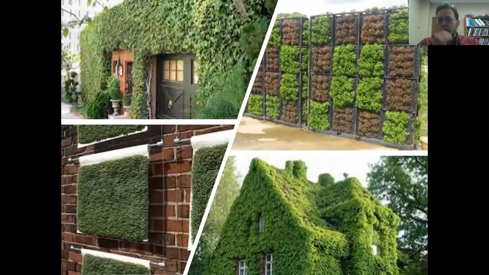And so, what you wind up with, and three of these are intentional green walls. One of these would be, I guess, an accidental green wall. Down on the bottom, you can see the ivy growing over that house. Probably wouldn't advocate for that, and certainly the length of time that would be required for that to occur is pretty extensive.